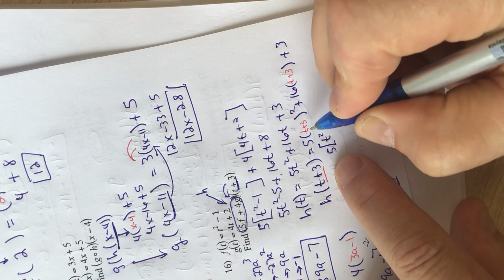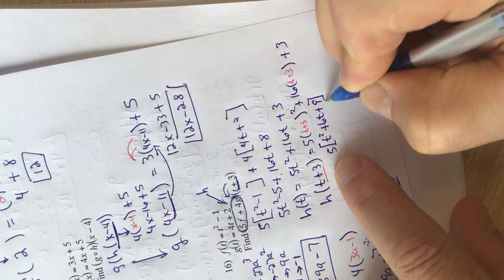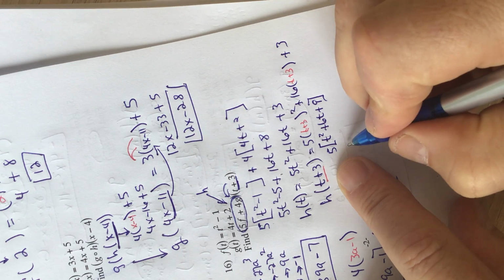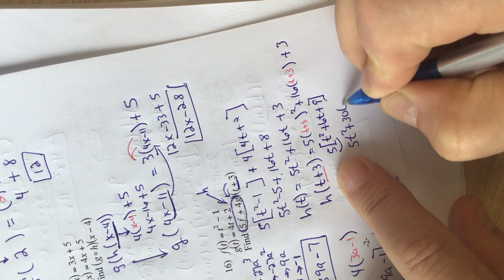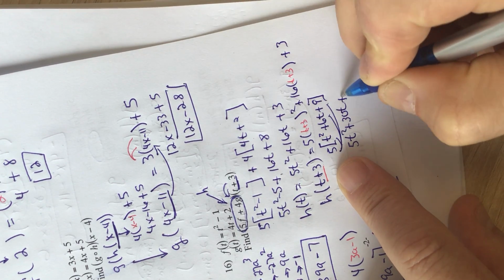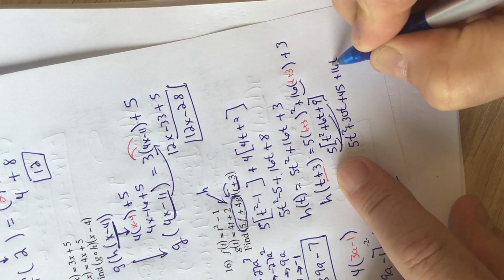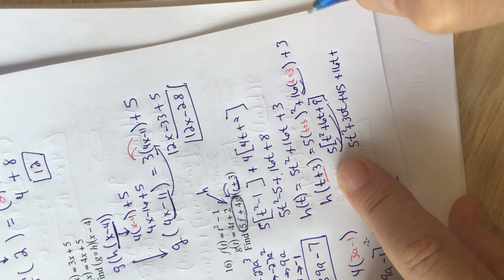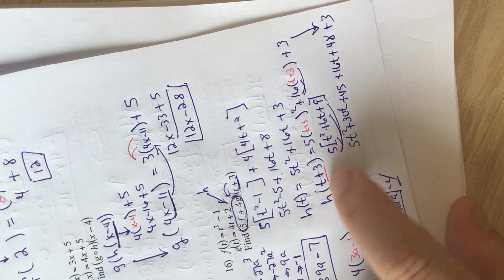Multiply them together, 3t and double it. And then the last one squared. So that's really 5t squared plus 30t plus 45. Now I have this one, plus 16t plus 48, and then there's still this plus 3.